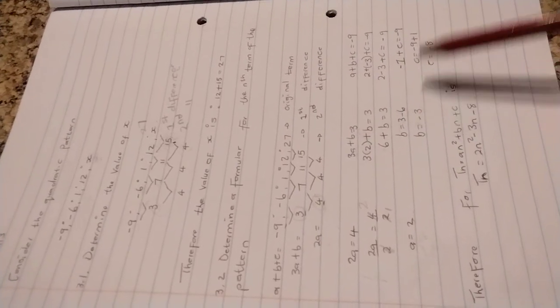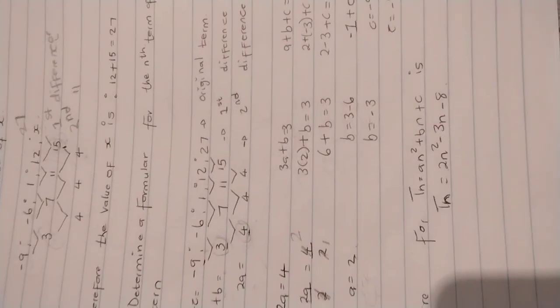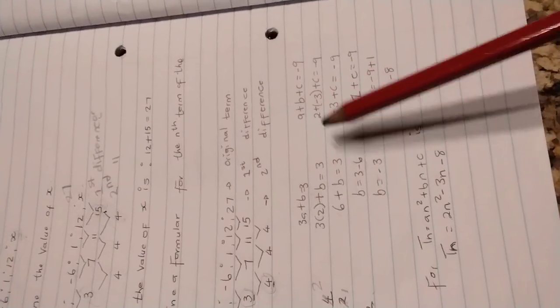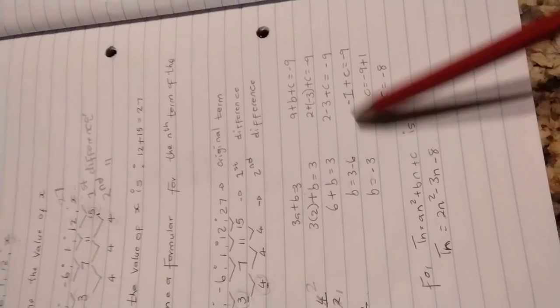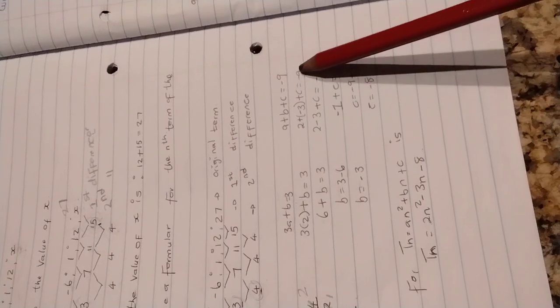We actually have to calculate our c. So for our c, we're going to use this formula right here of a plus b plus c. It equals the first term of the original pattern, okay? So our a is what? It's 2, as we've calculated over here. And then substitute your 2. Our b, it's what? Minus 3. So it's plus minus 3 plus c equals minus 9.